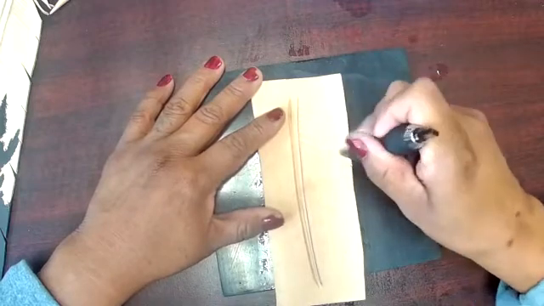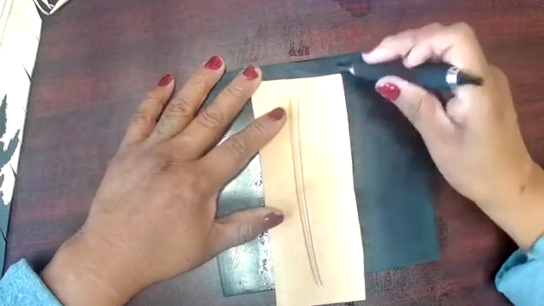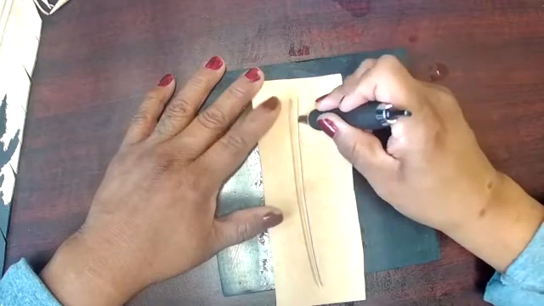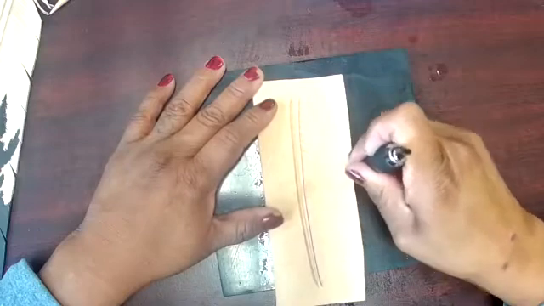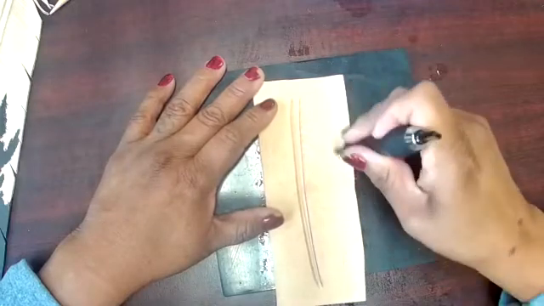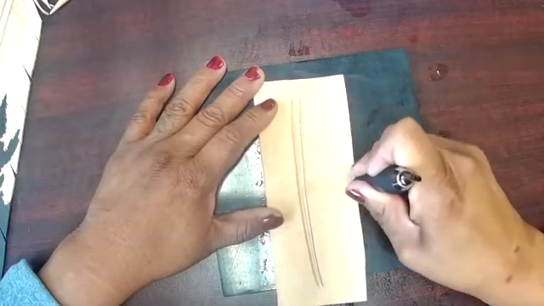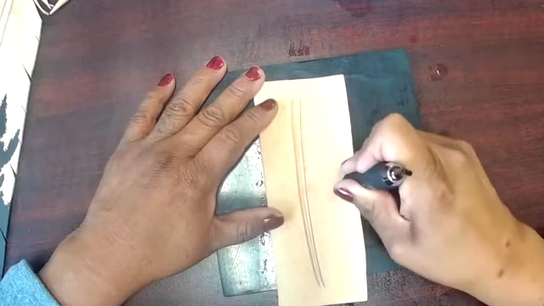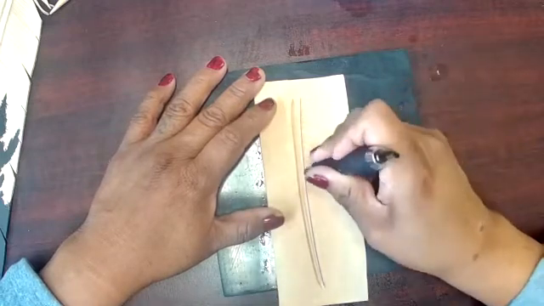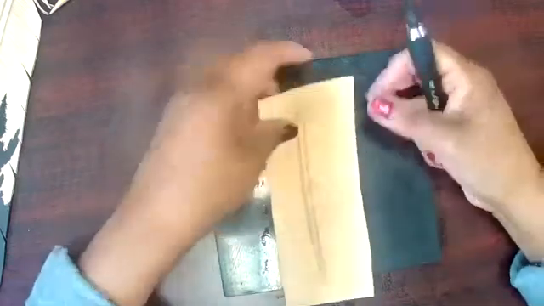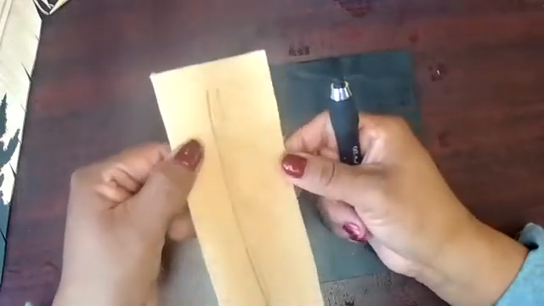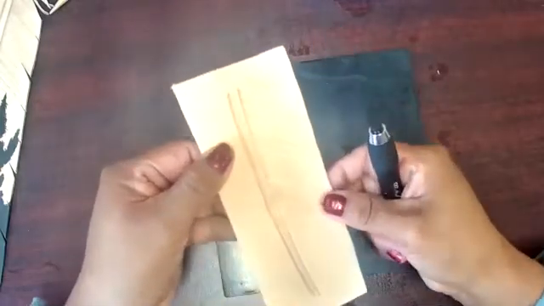And take your time. Say I missed a piece up here perhaps. I can always go up there and go right over what I have done. Take your time. And you can see we are gradually creating that hairline. Okay, see that.